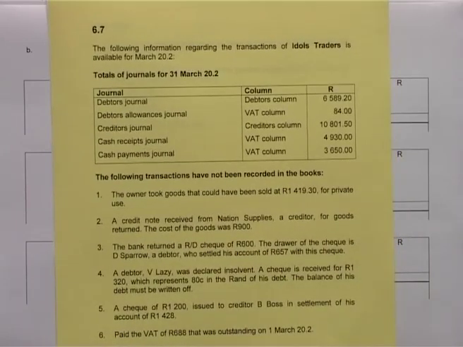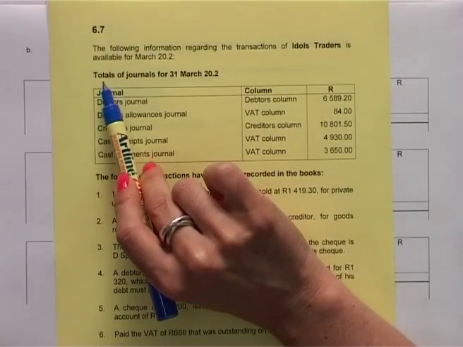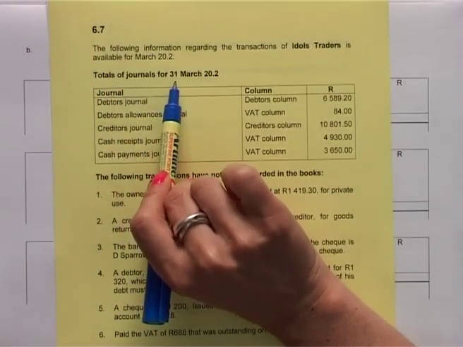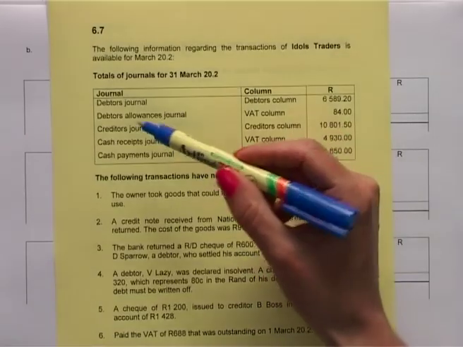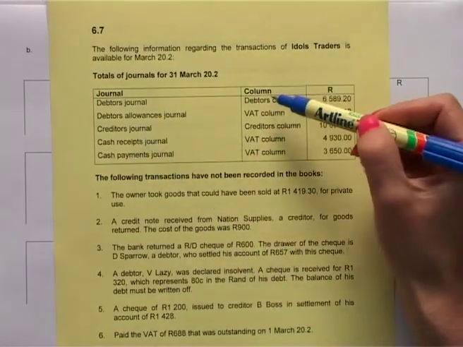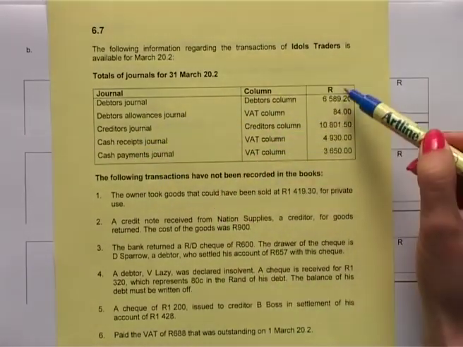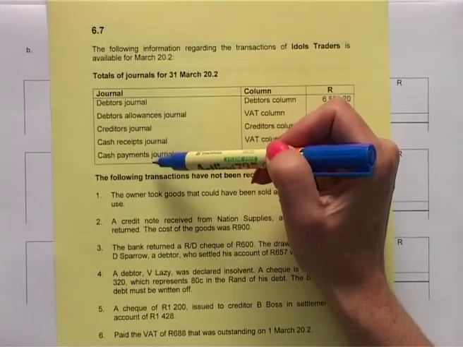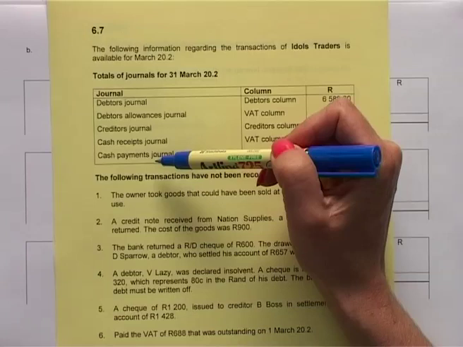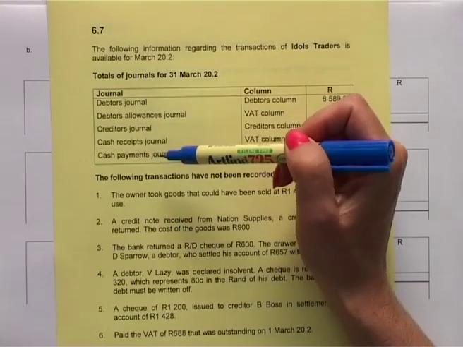In the given information, we have the following information regarding transactions of Idols Traders, as well as this part that we are going to deal with today, totals of the journals from 31st March 20.2. That was the closing totals of all of these different journals with the column heading and then the amount given. Let us quickly have a look at each of the journals and just identify whether this will result in an entry in the VAT input or the VAT output account.